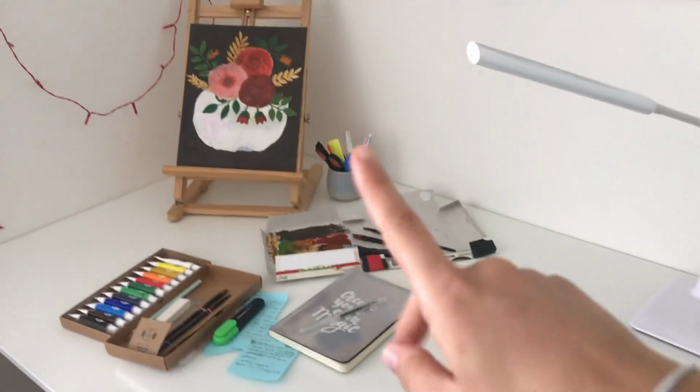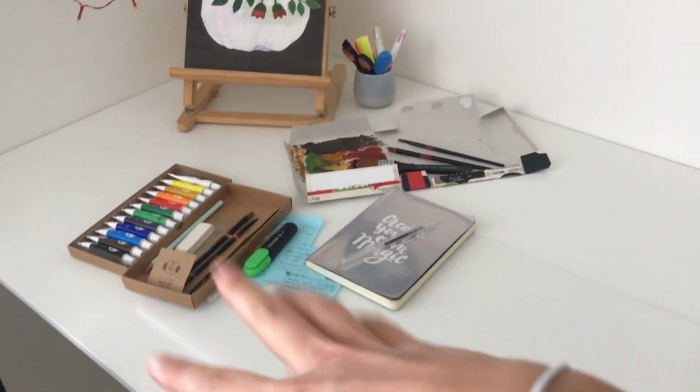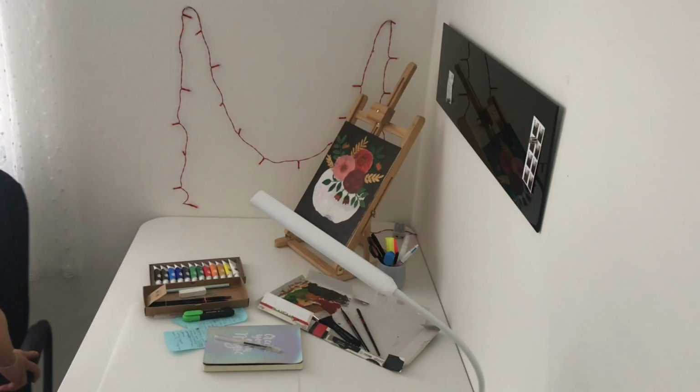So this semester all of my classes are going to be online again, so I'm gonna be sitting on this desk for many hours of the day, and that's why I want to set it up for that. Lately I've been painting. I bought some acrylic paint and I just wanted to experiment. This is not finished yet, but I'm just gonna clean all of this up.